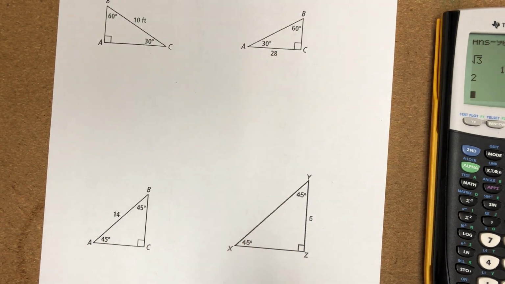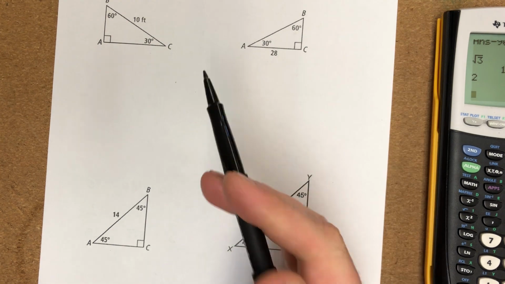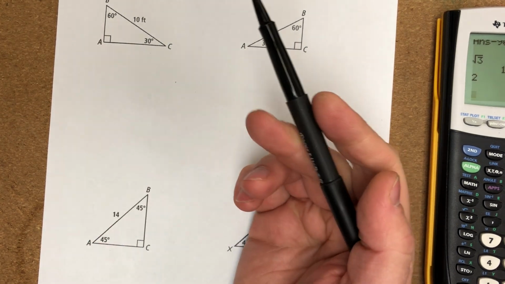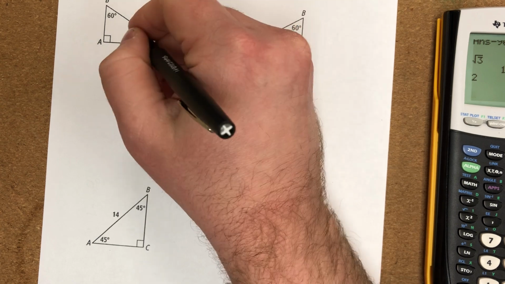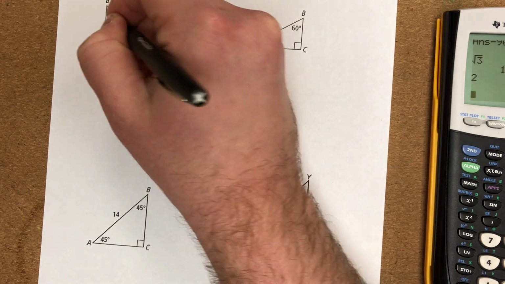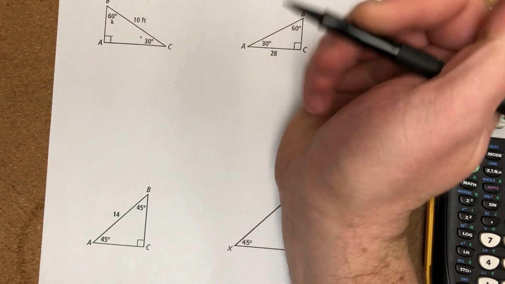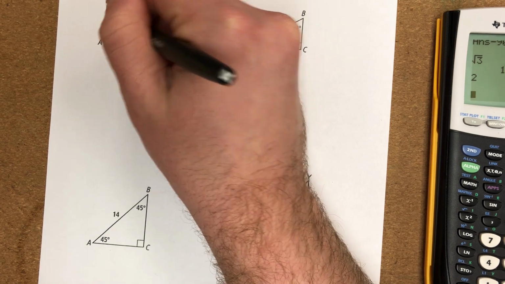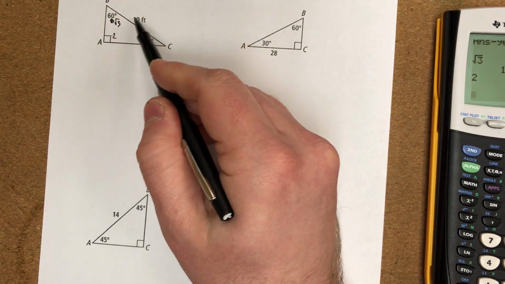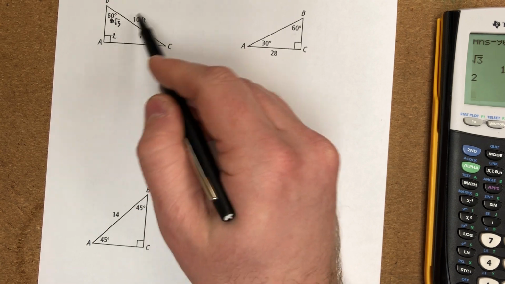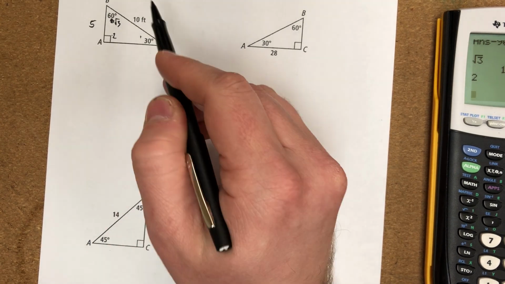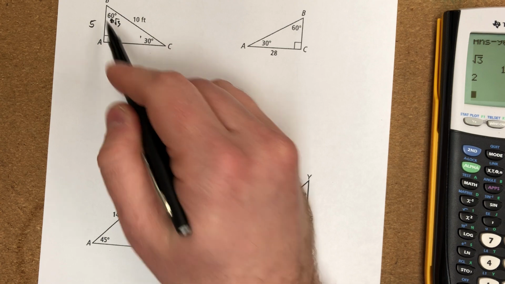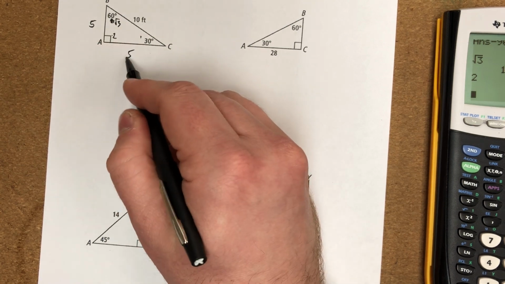All right, so we got 4 more. And all I gotta do is figure out the category and then just plop it into the thing. So like this is, I see 30, 60, 90. So 30, 60, 90 was 1, 2, nope, see, I do it wrong. The 2 goes with the 90 degree. 1, 2, square root of 3. So 10 is double our small side, so that's 5. And then 60 is our small side with a root 3.